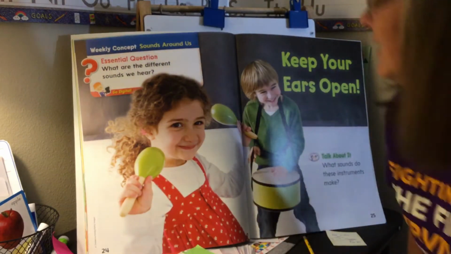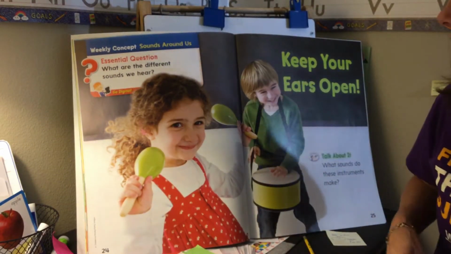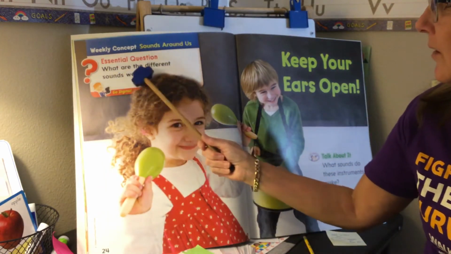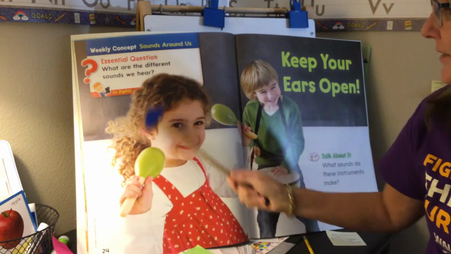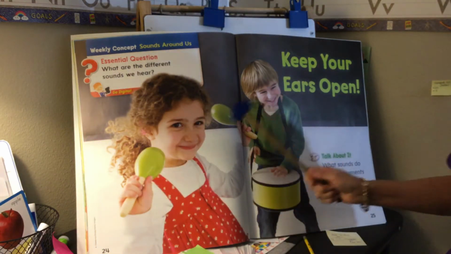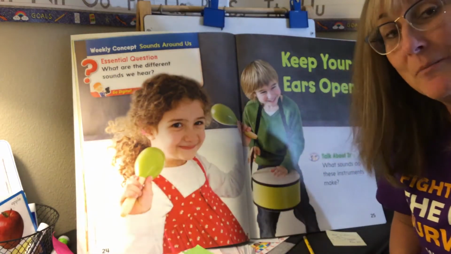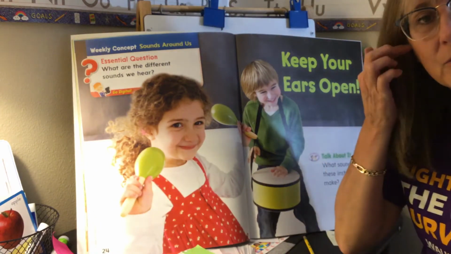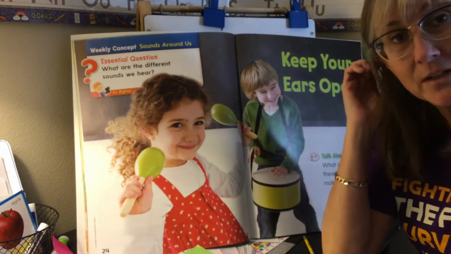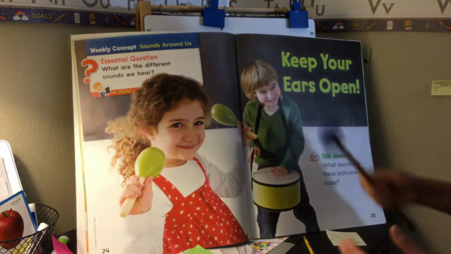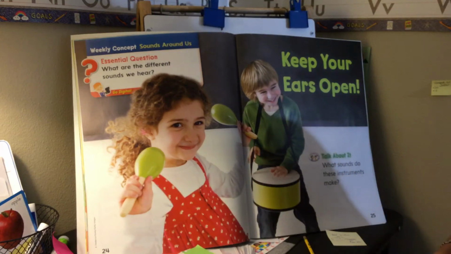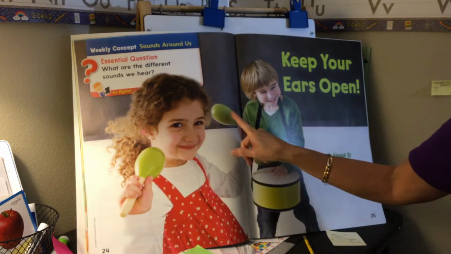I have a new essential question for you. Essential question, what are the different sounds we hear? These kids are playing some musical instruments and they make different sounds. We've learned a little bit about sounds we hear because we learned about our five senses, and we hear with our ears, right? So keep your ears open. We're going to be talking about what sounds these musical instruments make.